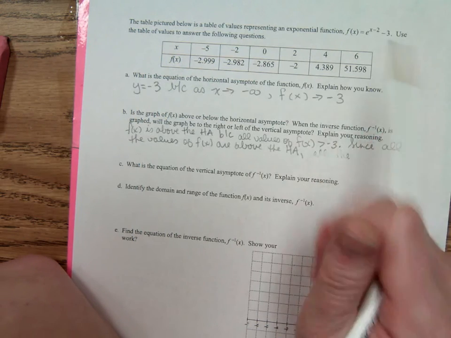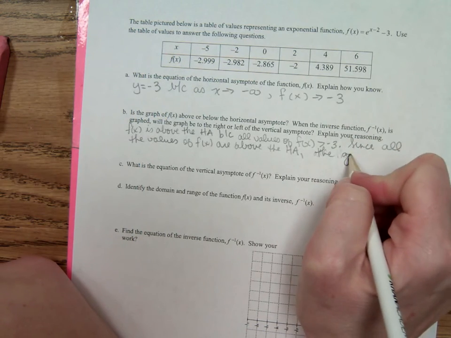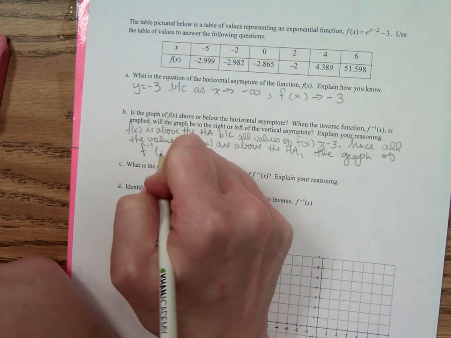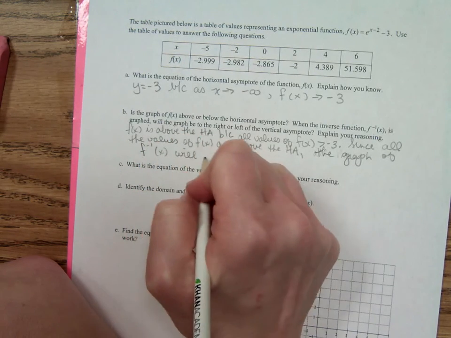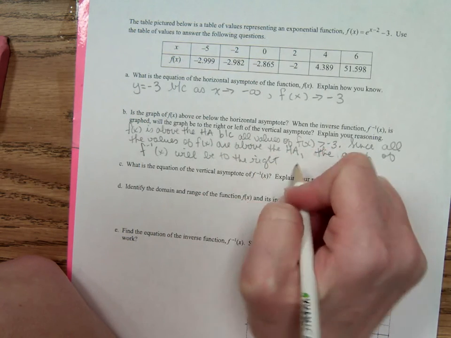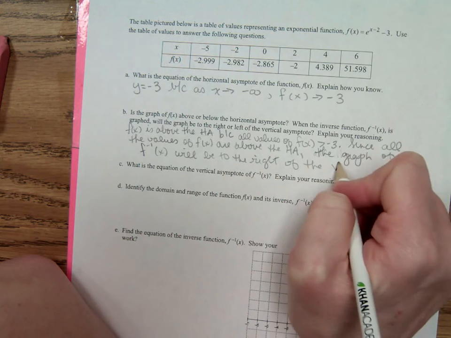I'll figure out what I want to write in just a minute. The graph of the inverse of f of x will be to the right of the vertical asymptote.